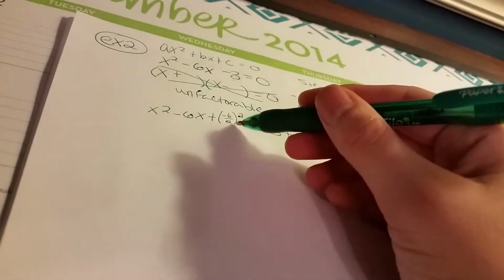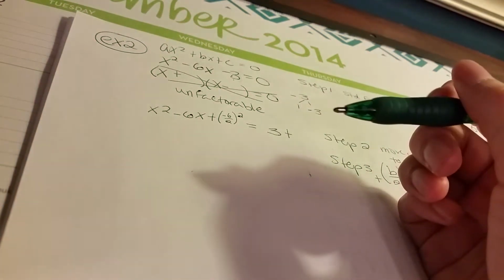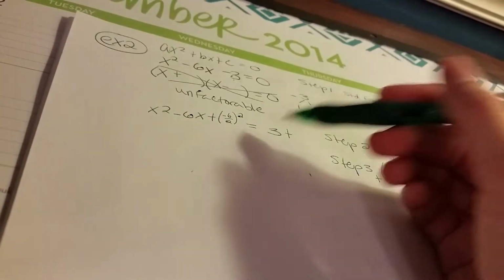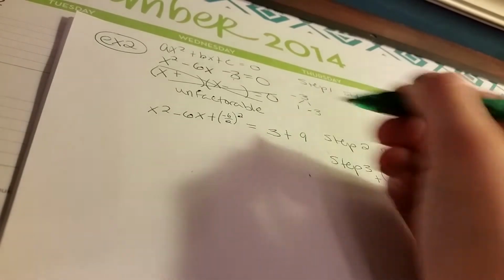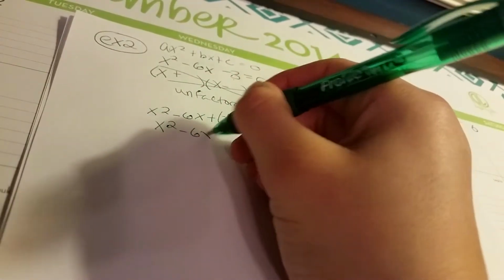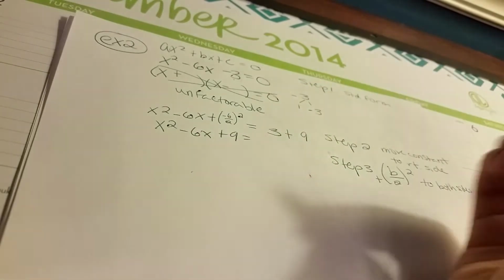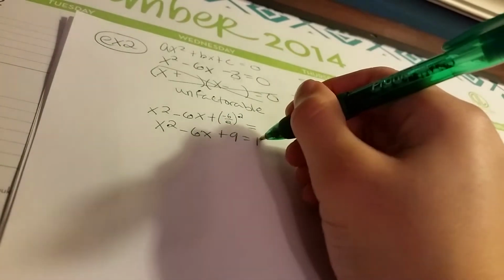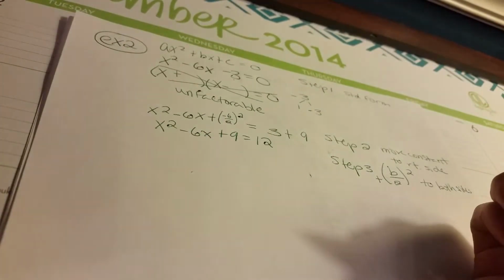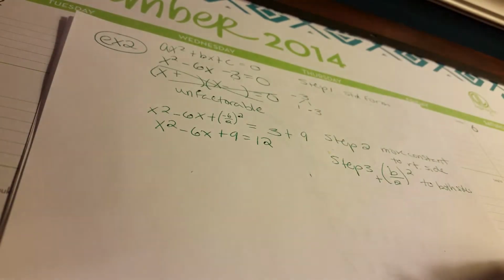All right, so 6 divided by 2 is 3, and if you square a negative, it's gone. So 3 squared is 9. So really, we're just adding 9 to both sides. And 9 plus 3 is 12. So that is our new polynomial, right?